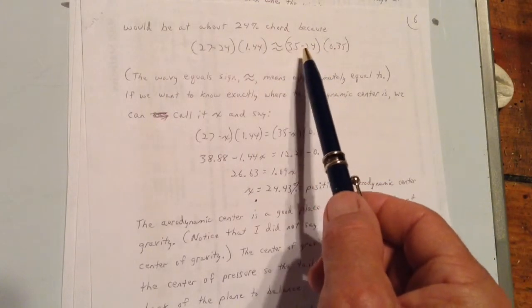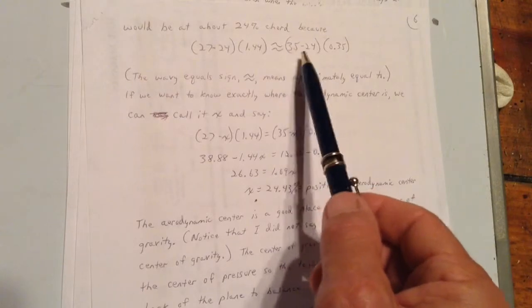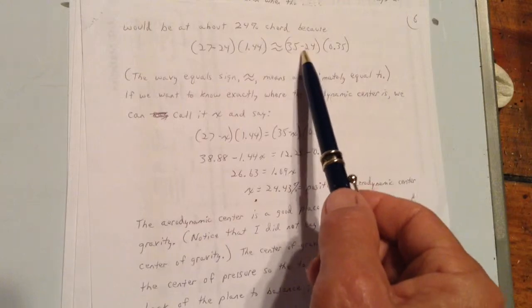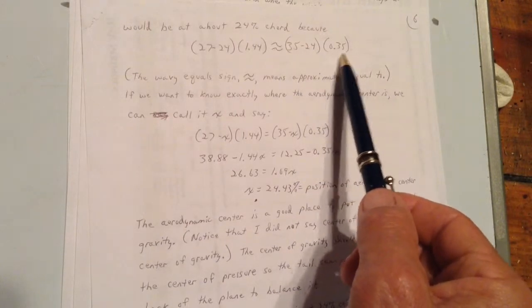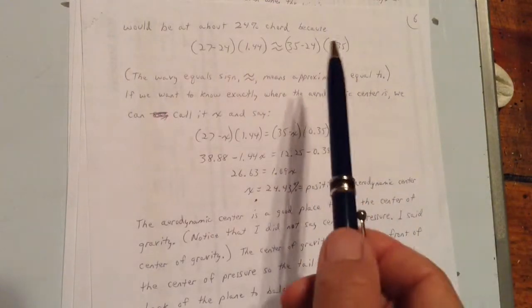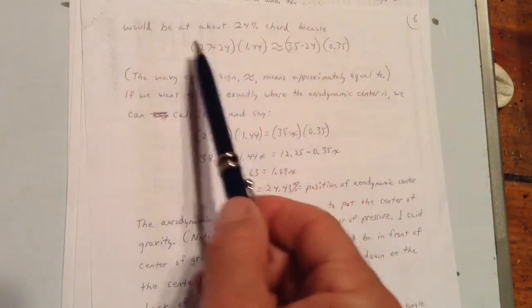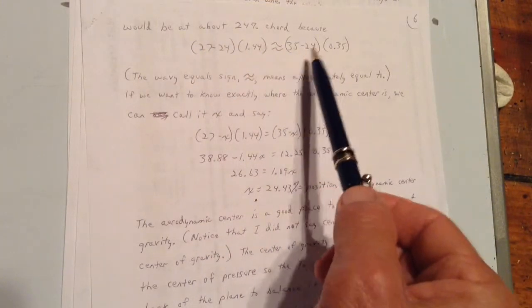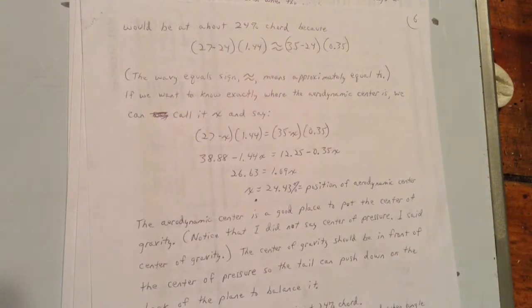So the distance between where our center of pressure is and where our aerodynamic center is greater in this case, but yet it's multiplied by a smaller number, 0.35. That's what our coefficient of lift is at the small angle of attack. Now, if you crunch the numbers, you'll see that that minus that times that is approximately equal to that minus that times that. So this is how we define an aerodynamic center, as the point at which the pitching moments are constant.